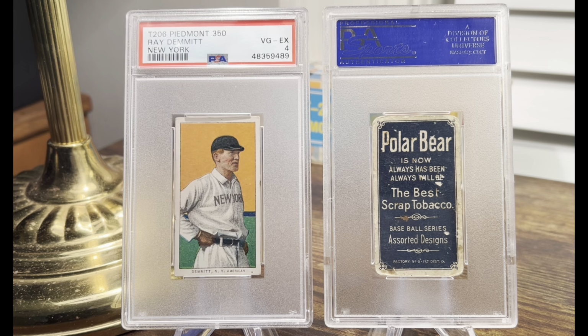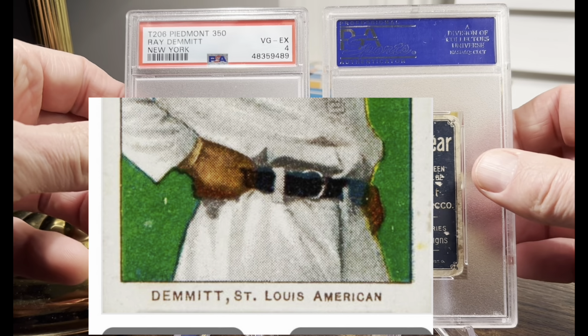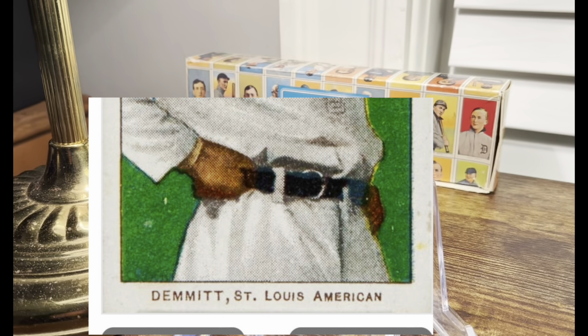The other interesting thing about the Demmitt card is that it spells out the word American for the American League version, which is rare and perhaps the only example of that in the entire set. So those are the 8 team changes.